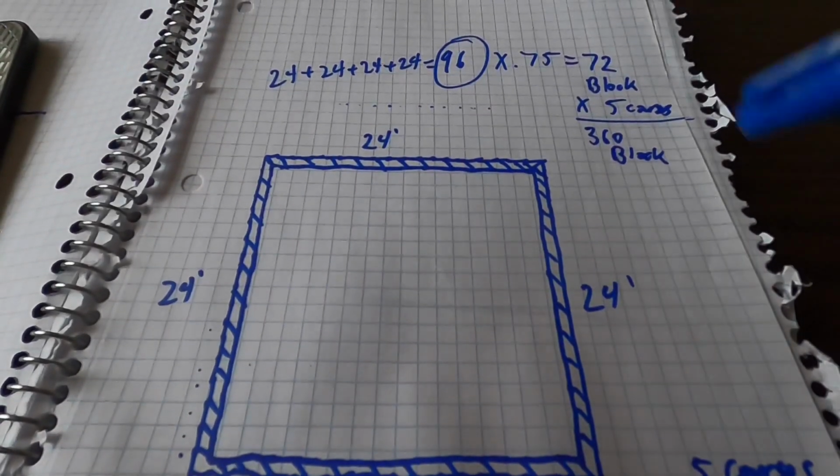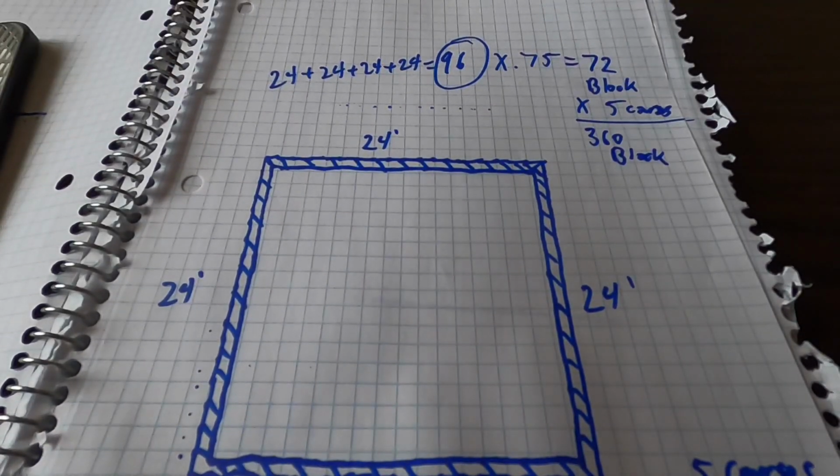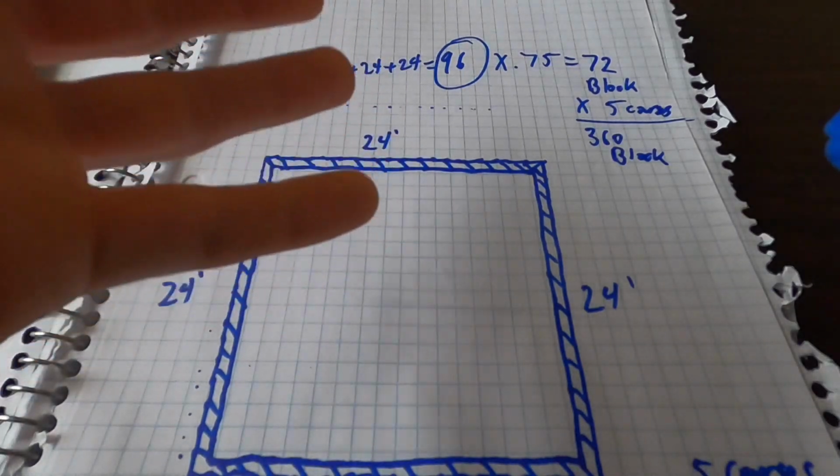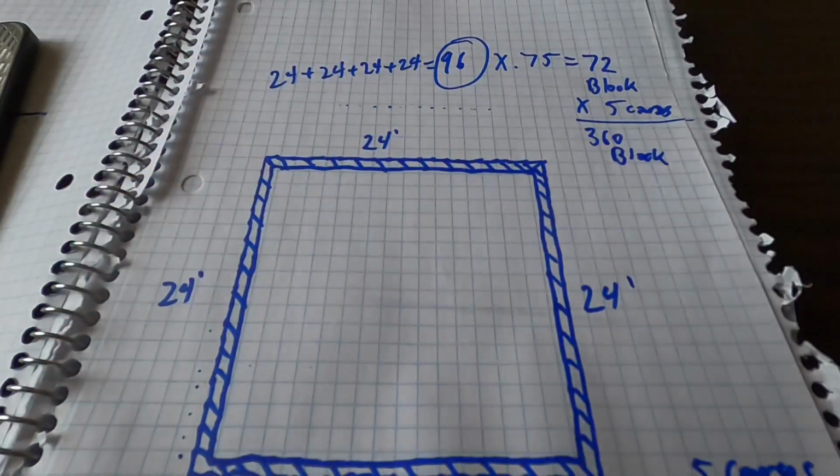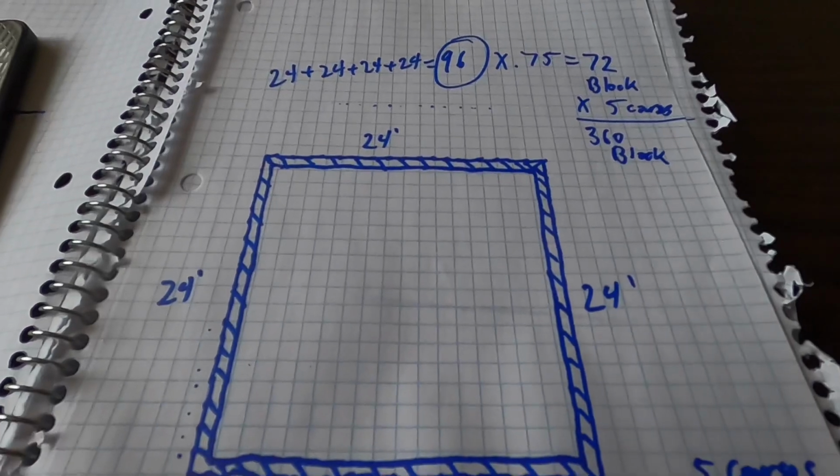It makes sense. You just add up the lineal foot, times it by 3/4, times it by how many courses you need. Boom, you're done. You know exactly how many block you need. It takes a couple of minutes.